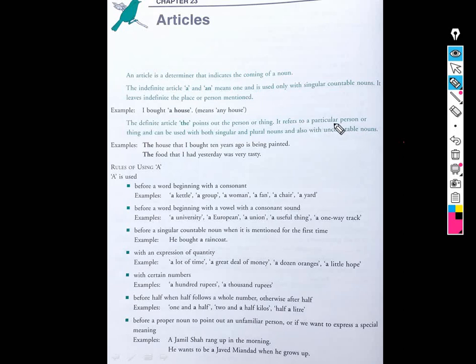So it refers to a particular person. Okay, a and an refer to indefinite place or person, but this refers to particular. खास शख्स या खास चीज से पहले इस्तेमाल करते हैं. It can come before singular, before plural, before countable and before uncountable nouns.